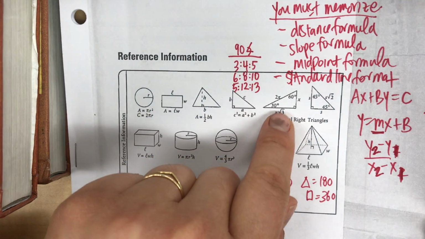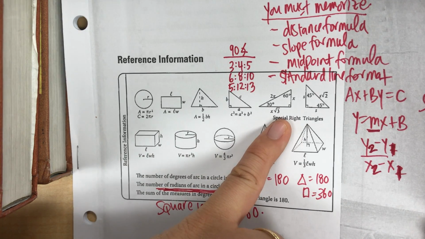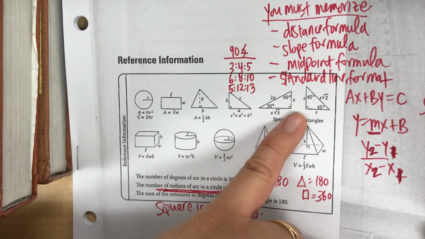For this next question, this is using the special triangles. This is a special right triangle. There are two different types that you guys know about, and we went over them right over here. You're going to get one that is the special right triangle that's 30, 60, 90, and then you got the 45, 45, 90 right there.